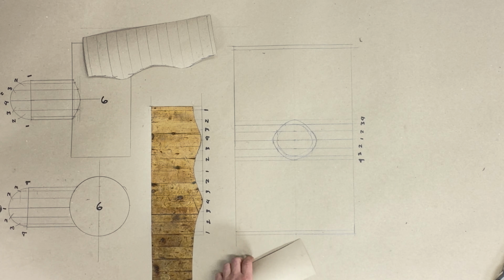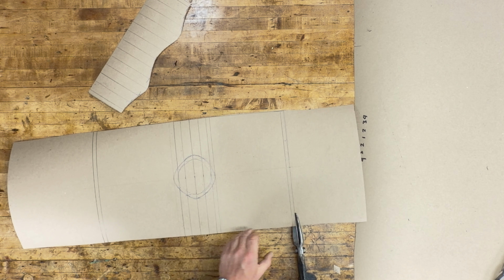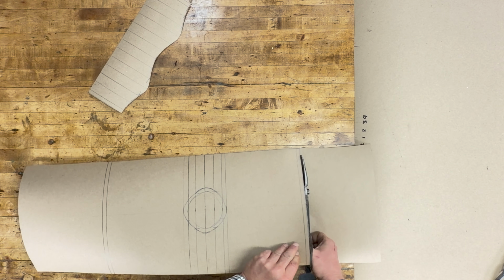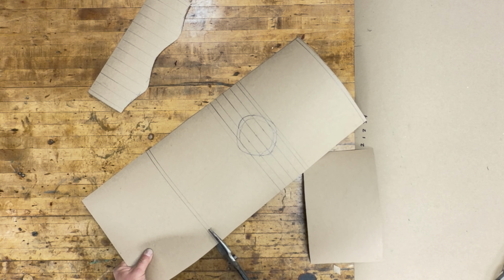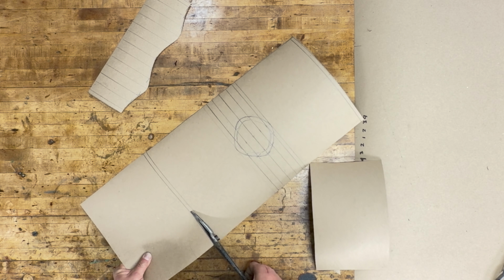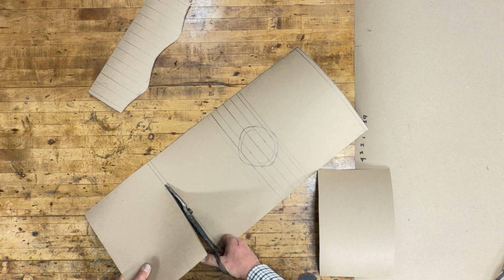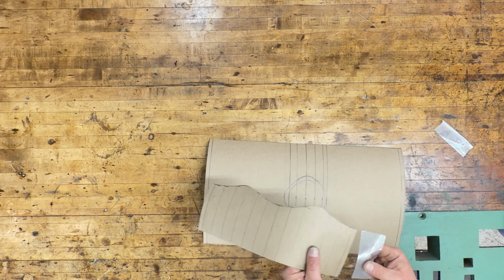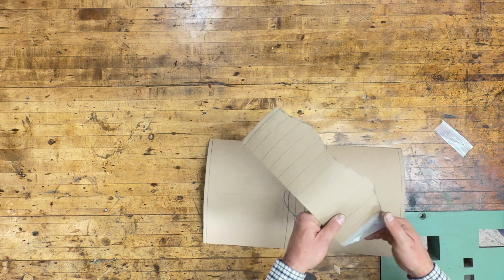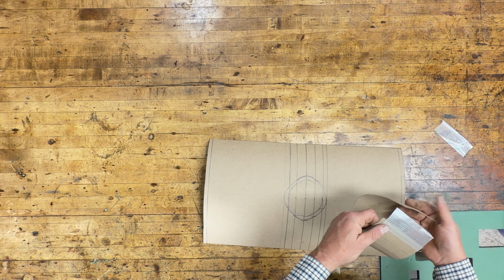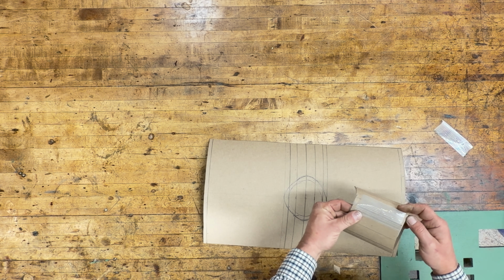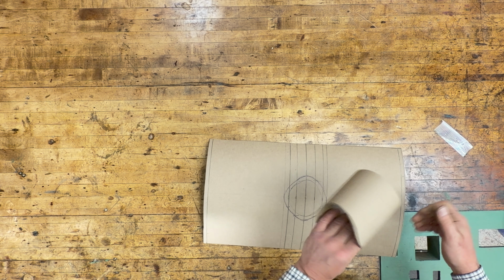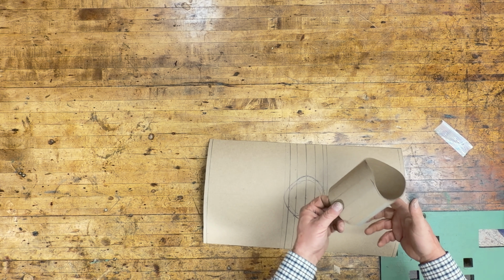Well, there's our pattern for the branch. All right, we'll line up our seam lines because we didn't bend them in. There's our saddle.